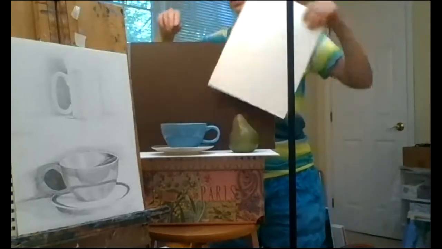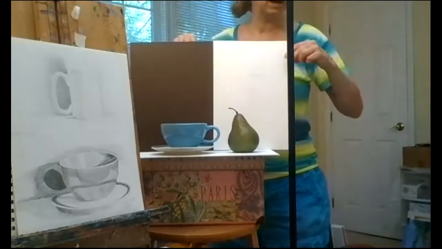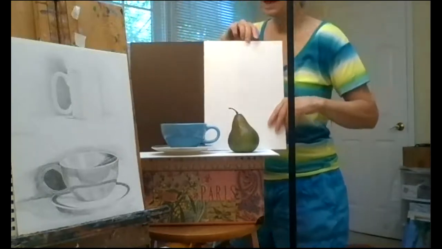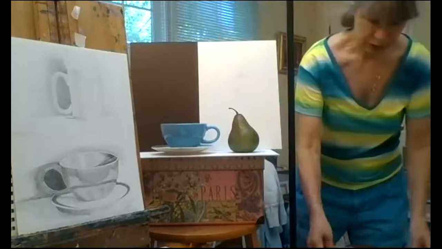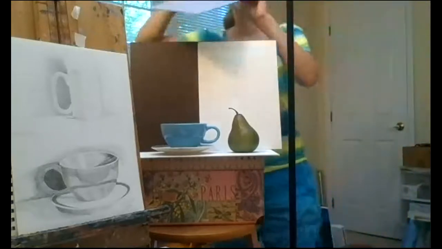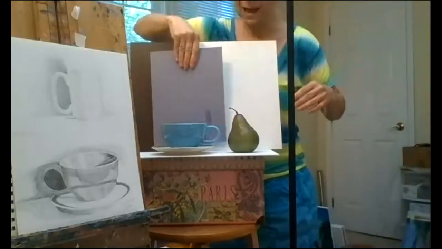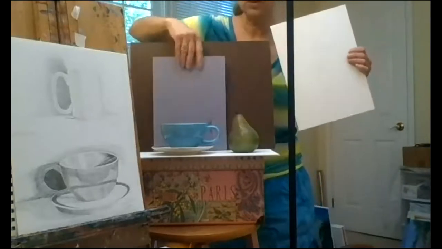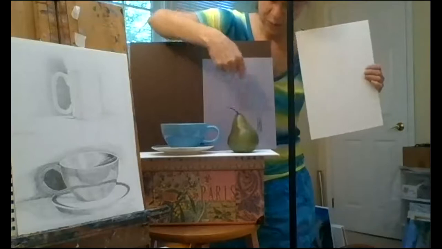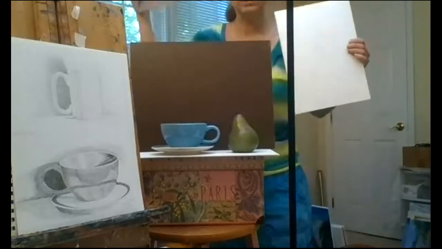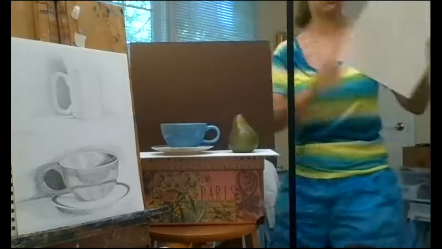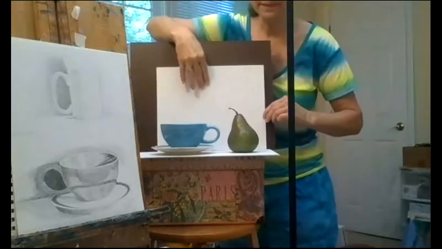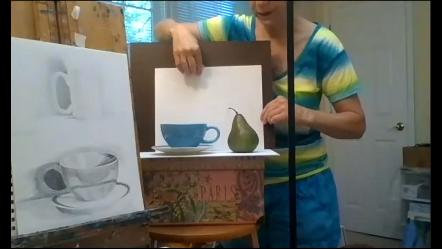Or sometimes I like to have it kind of a gray color, so I have this cardboard that I've used in the past. But this will not go with this. This probably doesn't go with this either. The dark background seems to be a good choice. The white background would also be a good choice.